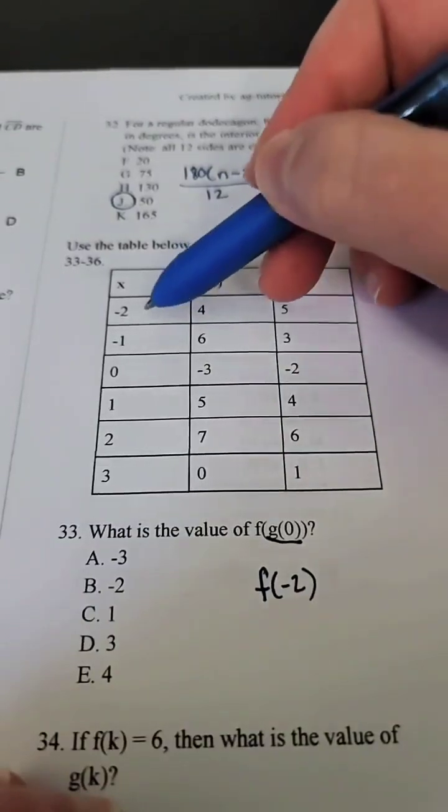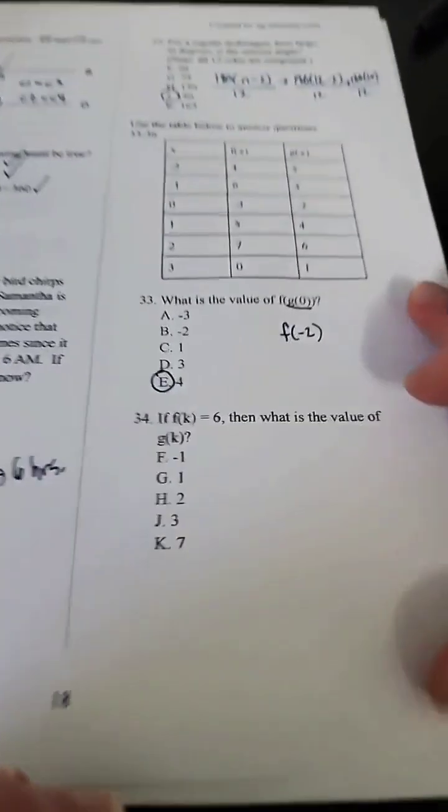Well, f when x is negative 2 is going to be 4. So that's going to be E right there.